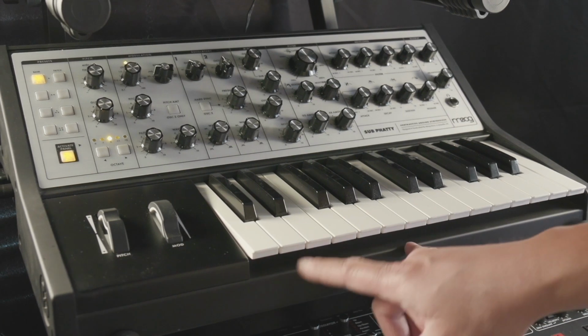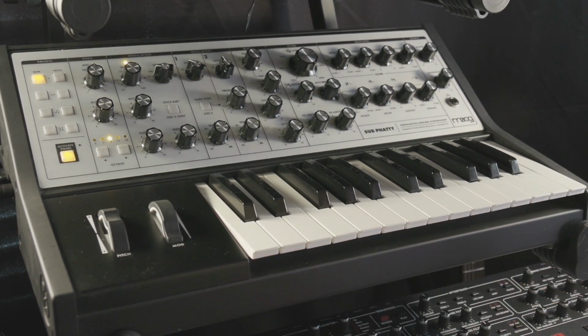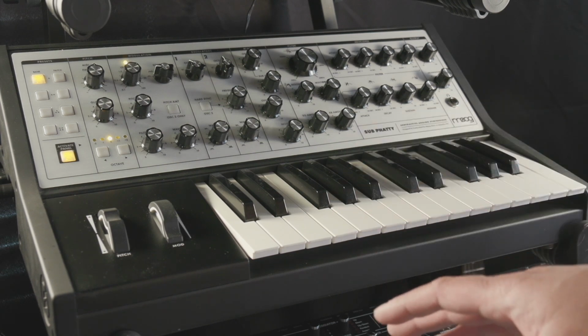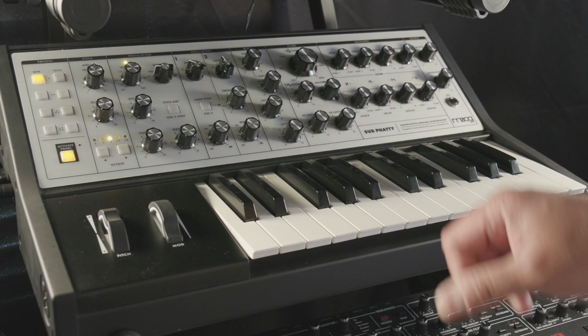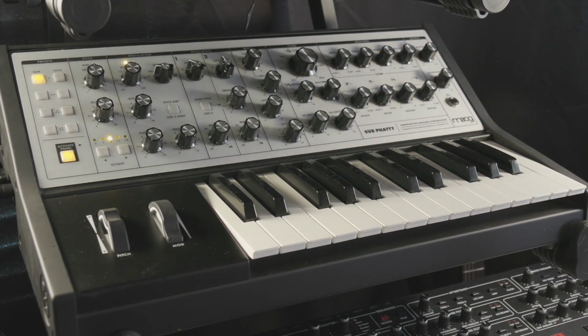Like I say in all my videos, you got to rely on your ear to come up with the best sound and not so much exact settings. So the multi-drive, this is a very interesting thing that the Sub Phatty has that the Grandmother doesn't, for example, or the Minitar.